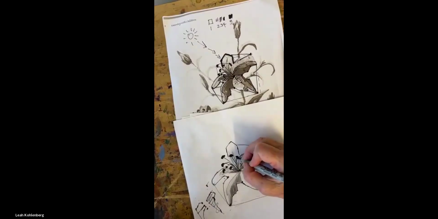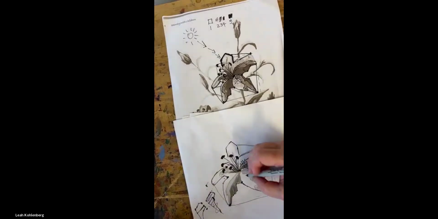You might also have to come back over and re-darken these so they pop out. This dark should be a 3. And sometimes you lose your petals, so you just have to go back and darken them.